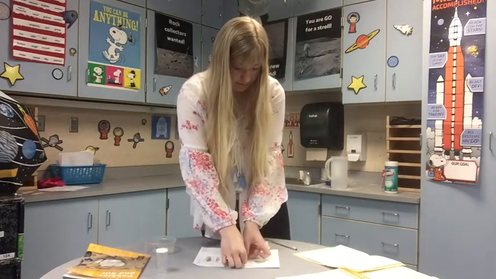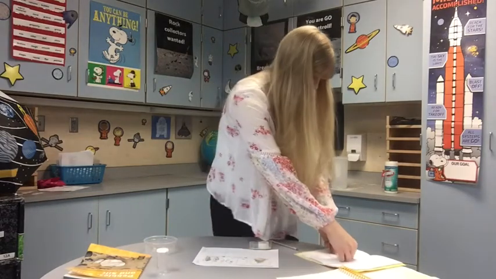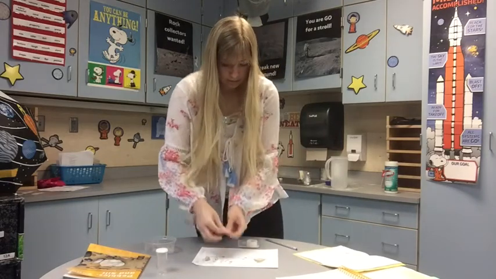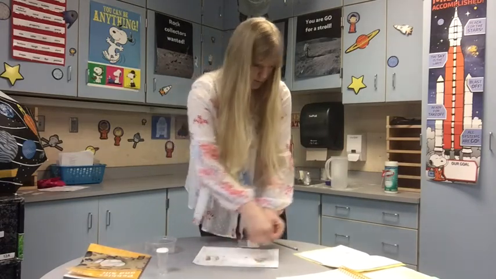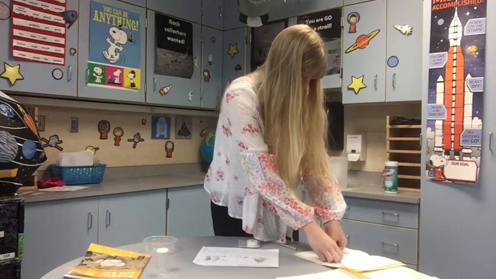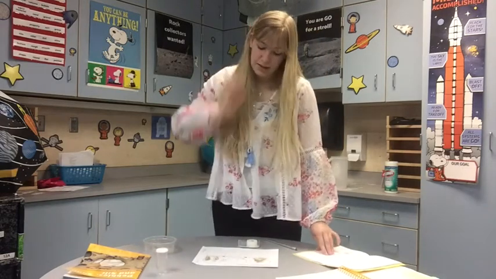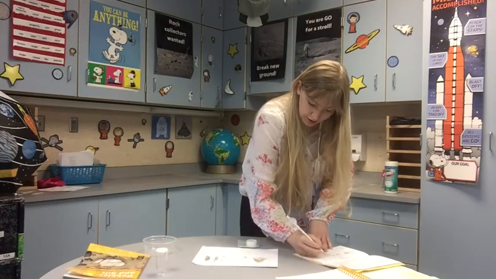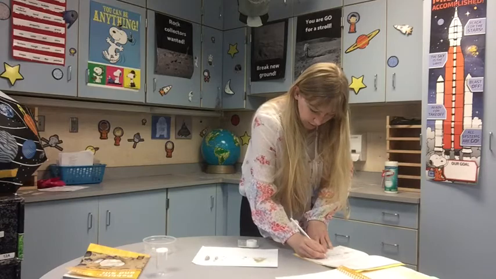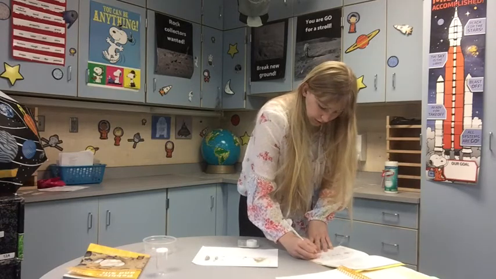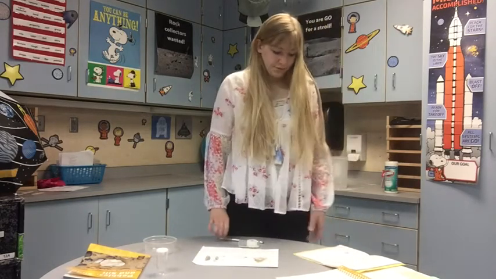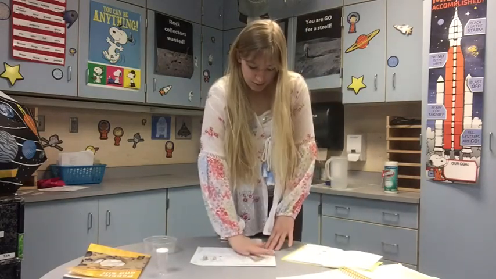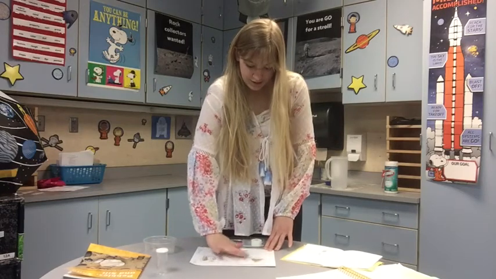Gravel. Whoa, it got stuck. Gravel. And then for my pebbles, since I'm not going to tape them in, I'm just going to draw a really quick picture. I have a little pebble and I have a big pebble. Okay. There we go. Now I'm going to fix my paper since I got my tape stuck to it.